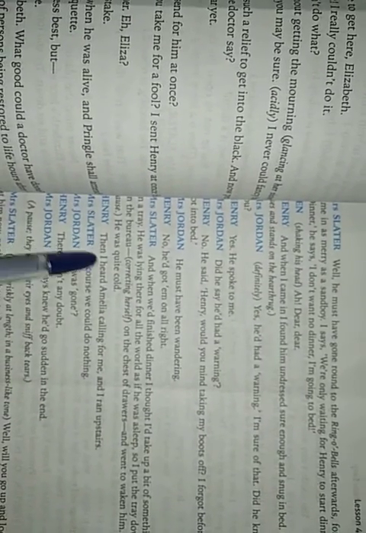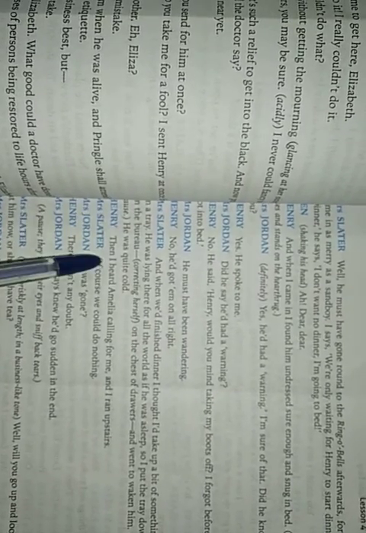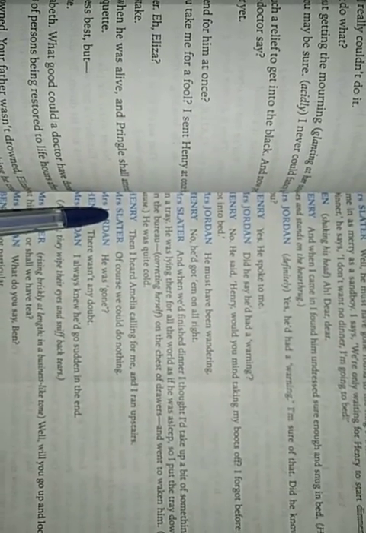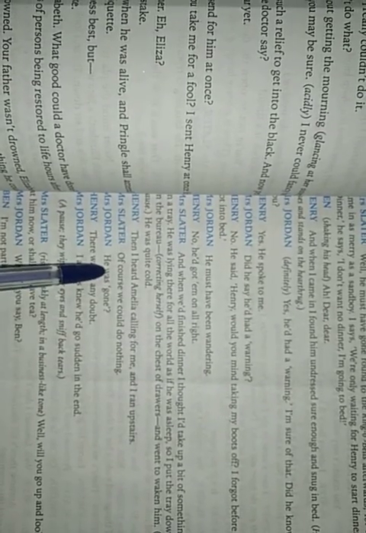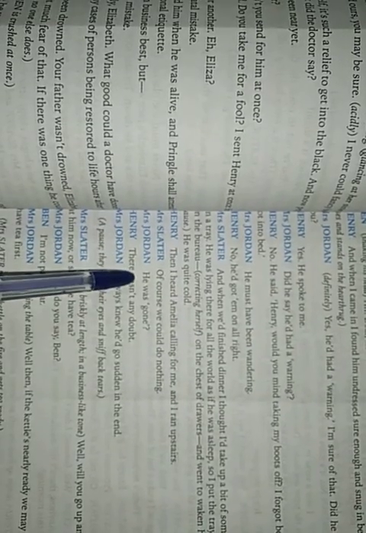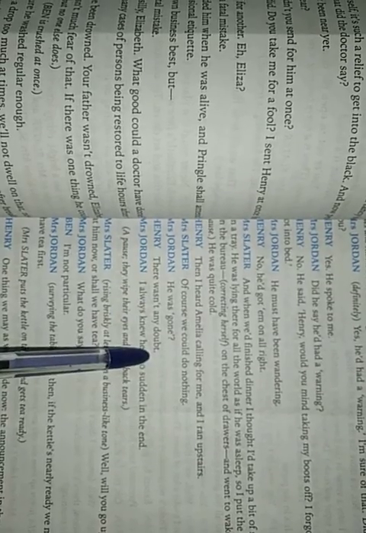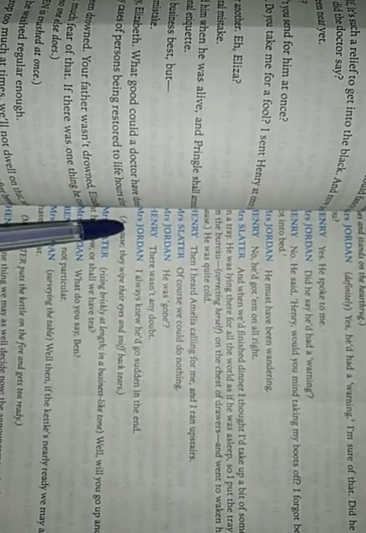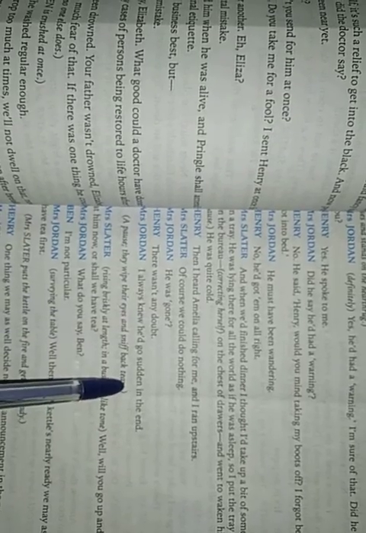Henry: Then I heard Amelia calling for me, and I ran upstairs. Mrs. Slater: Of course, we could do nothing. Mrs. Jordan: He was gone. Henry: There was not any doubt. Mrs. Jordan: I always knew he would go sudden in the end.